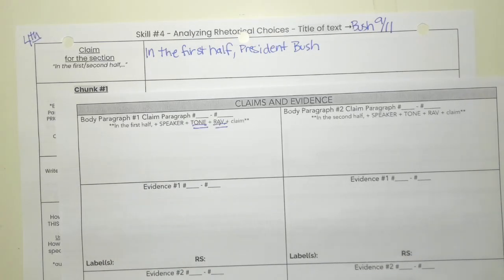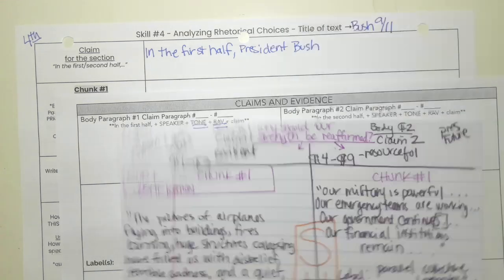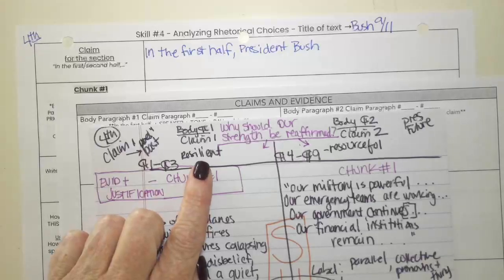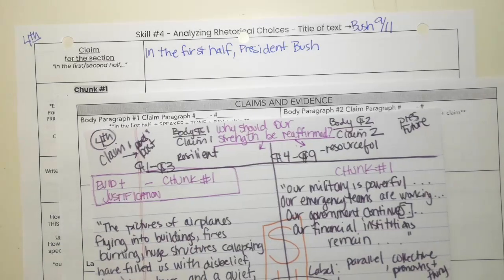So, President Bush solemnly addresses, okay. Solemnly addresses, that would work. What else? Describes, like, what happened. Okay, so he's talking about what happened, and then describes would work. Solemnly describes, solemnly explains. If we're going into ultimately what our claim is, the resilient, right?